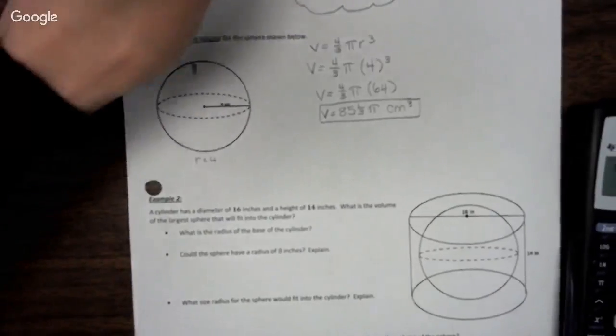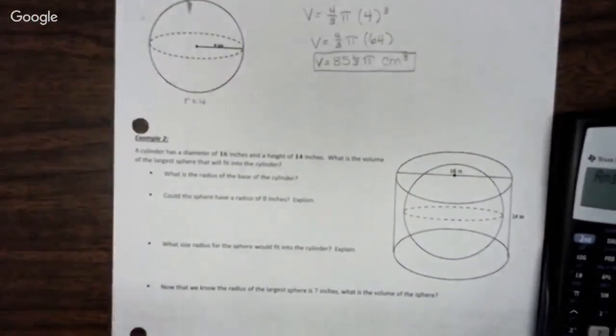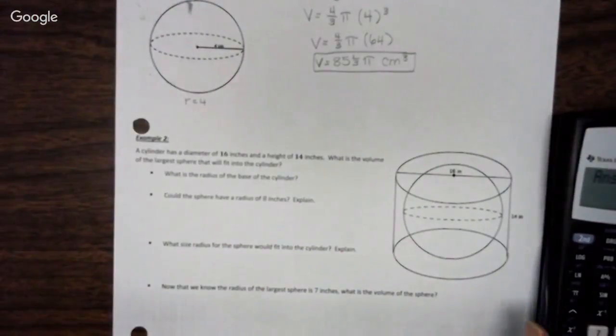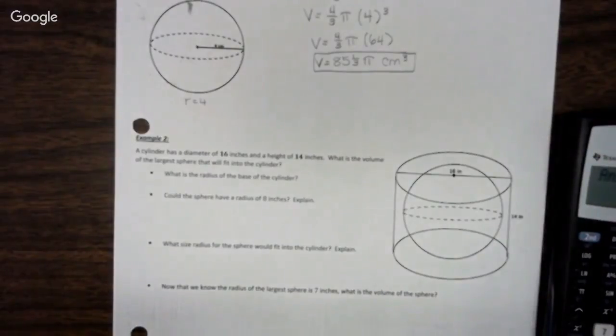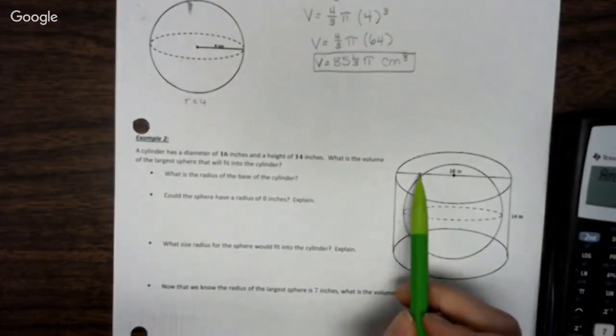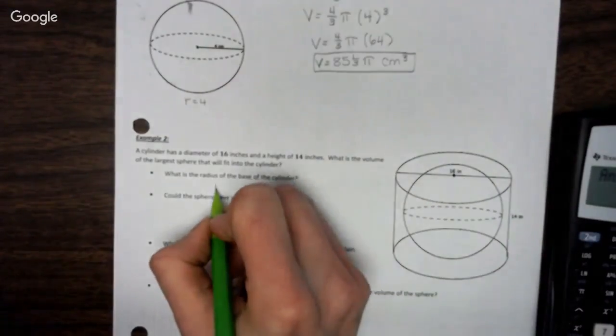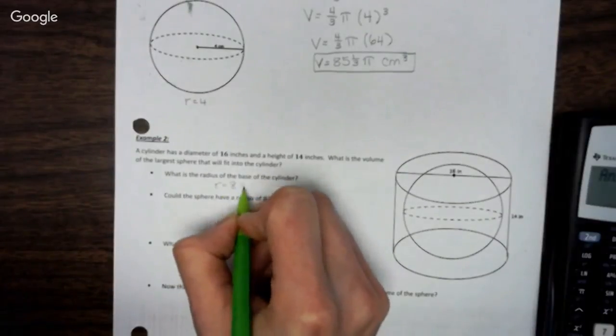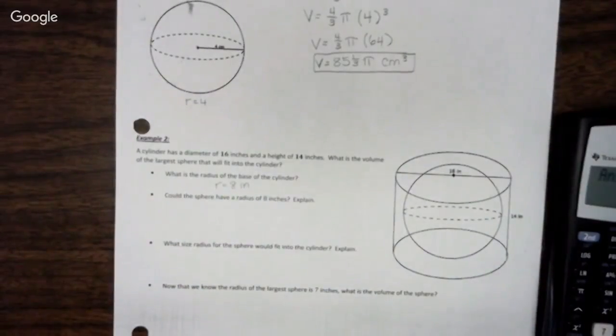All right, example 2. A cylinder has a diameter of 16 inches and a height of 14 inches. What is the volume of the largest sphere that will fit into the cylinder? So what is the radius of the base of the cylinder? This gives us the diameter. So the radius would be half of that, or 8 inches.